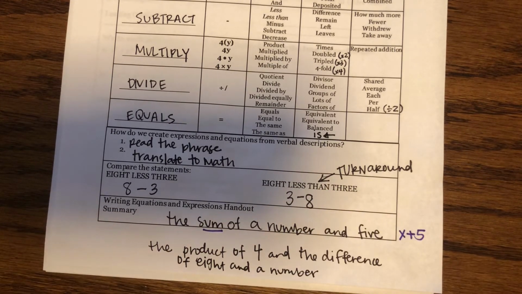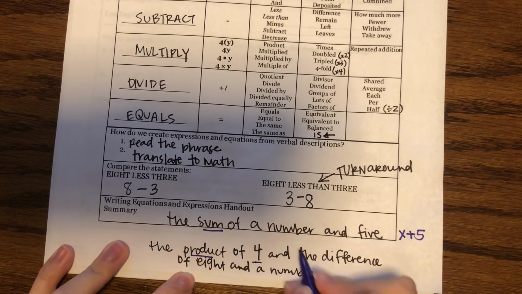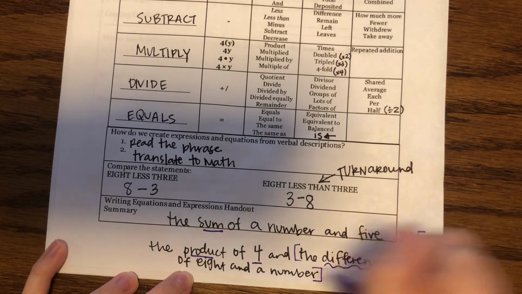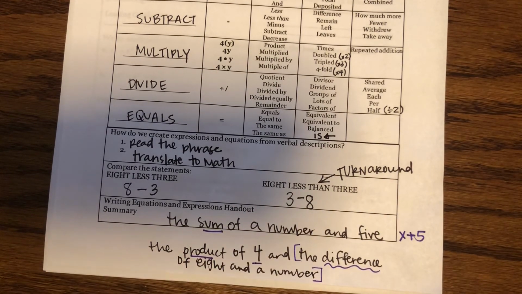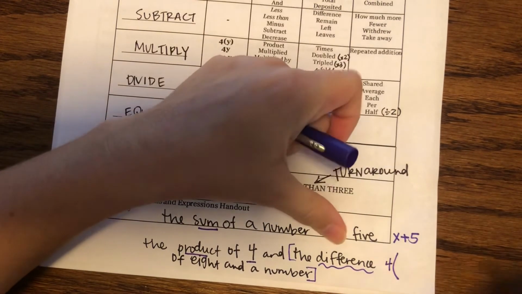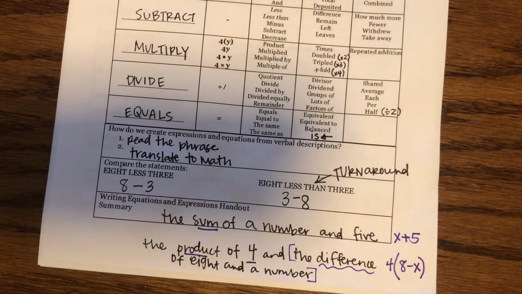Okay, so this one's a little bit more. It has 2 parts to it. So our first part, we have the product of 4 and the difference of 8 and a number. And then we also know we're doing the difference of 8 and a number. Okay, so we are going to be doing 4 times the difference of 8 and a number. So 4 times 8 minus x.